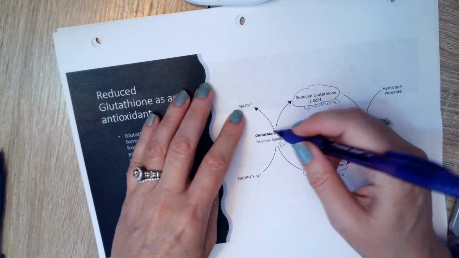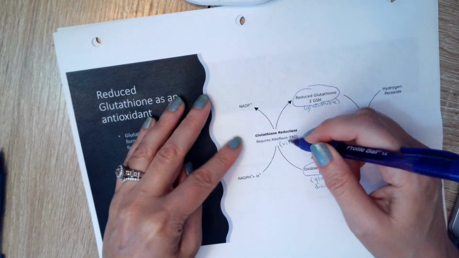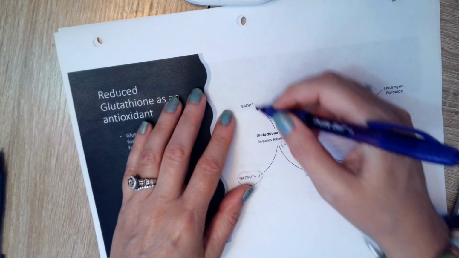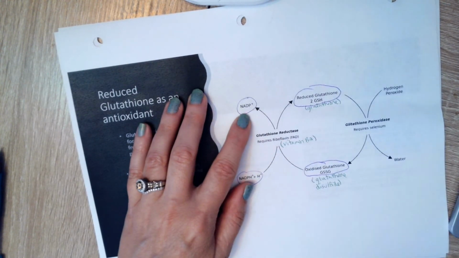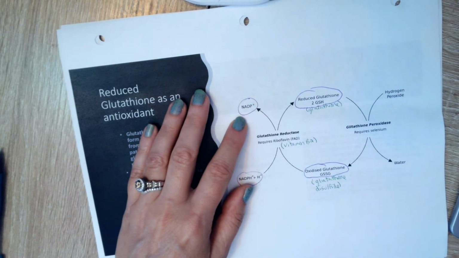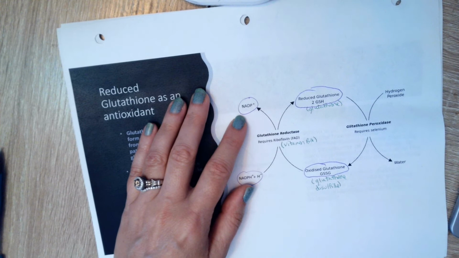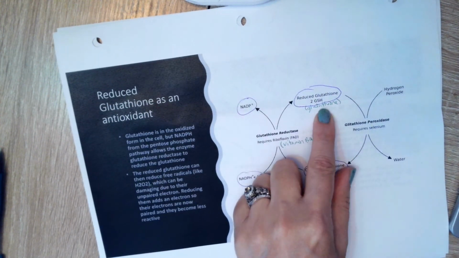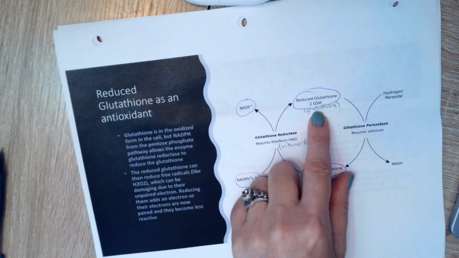While that happened, what the glutathione reductase did to our NADPH is it took a hydrogen away and left us with NADP, which can then go back into the pentose phosphate pathway looking for another hydrogen. Okay, so we got our reduced glutathione. This is what we wanted out of this.